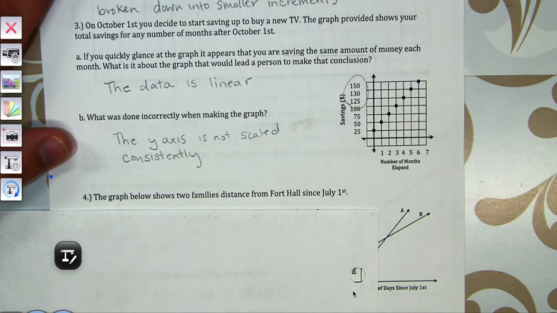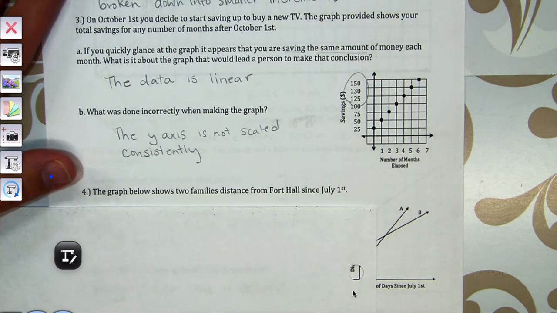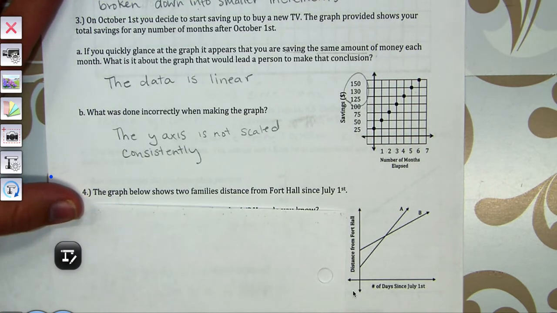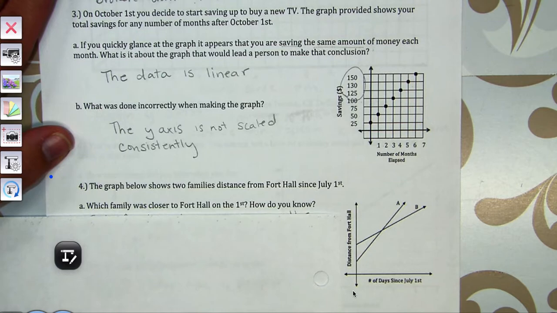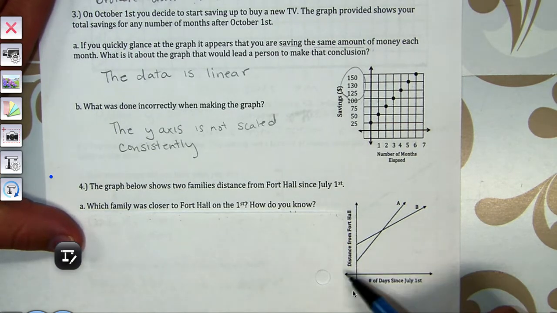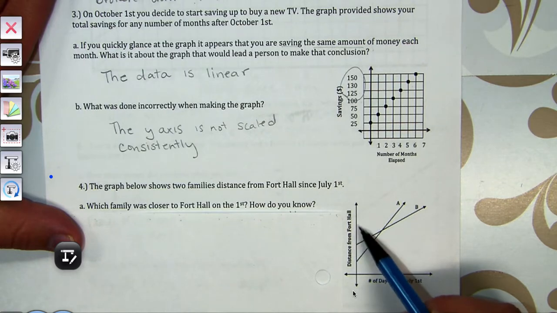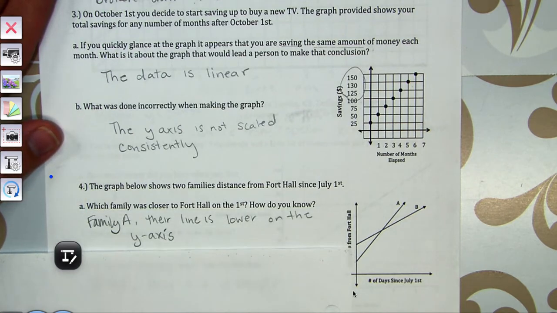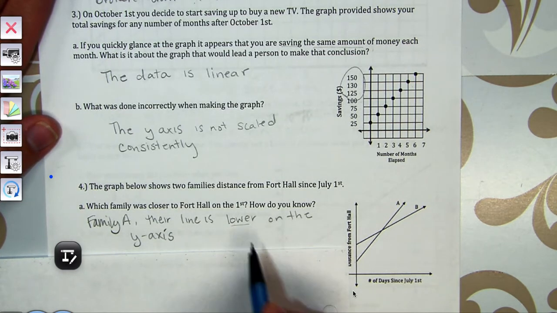Number 4, the graph below shows two families' distance from Fort Hall since July 1st. And so we look at the x and the y-axis and analyze the graph a little bit. On A, it says, which family is closer to Fort Hall on the 1st, and how do you know? So our options here are either family A or family B. And notice here the graph is distance from Fort Hall. So when we start, the family that's closest is going to be the first dot we come to on the y-axis. So we're going to say family A because their line is lower on the y-axis.